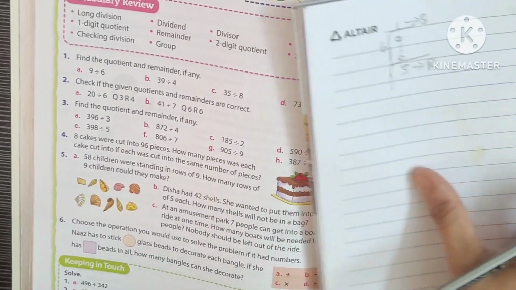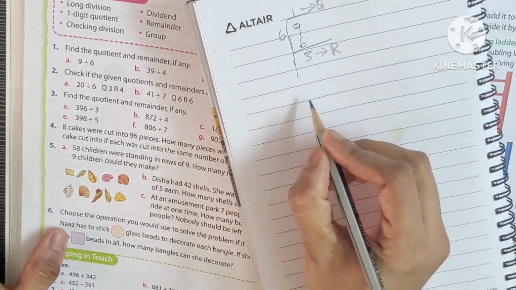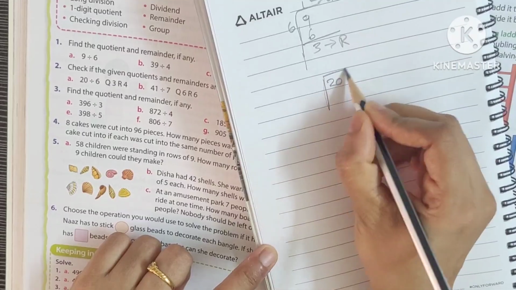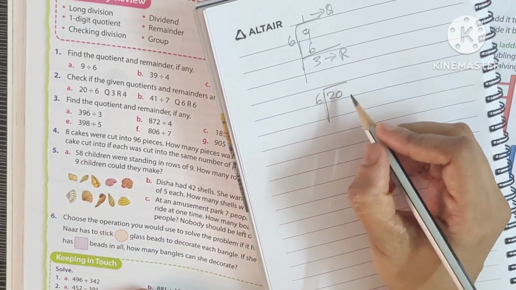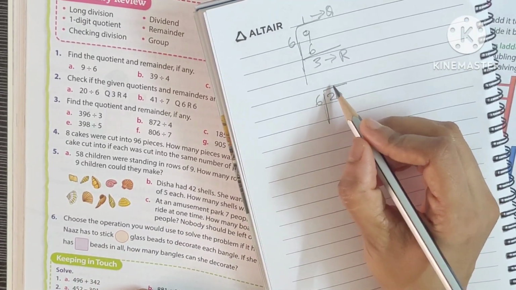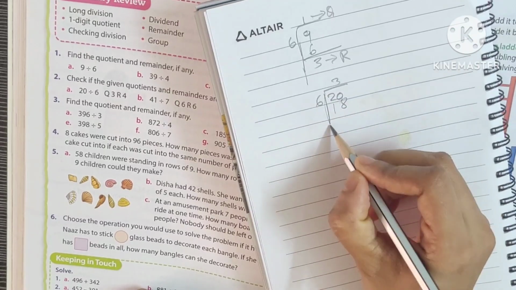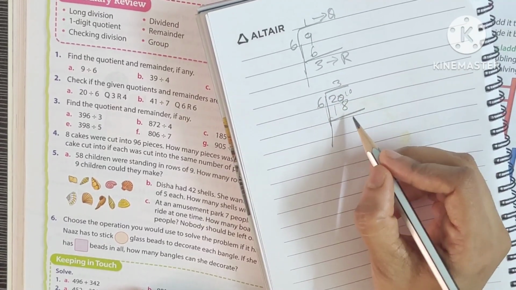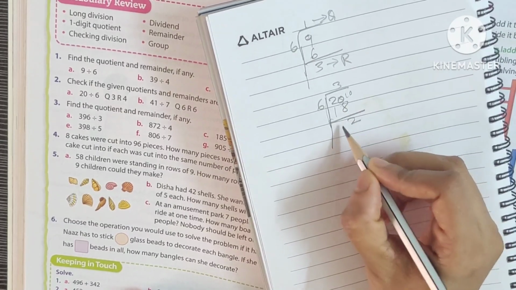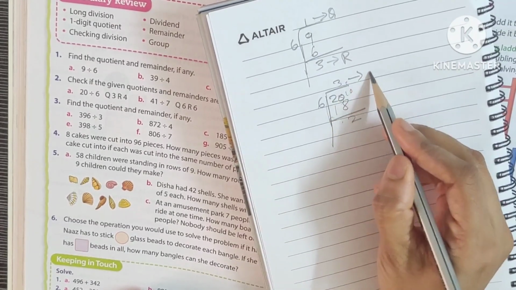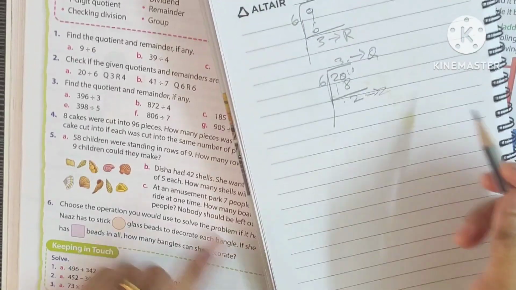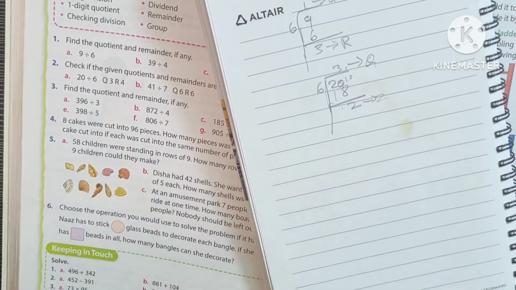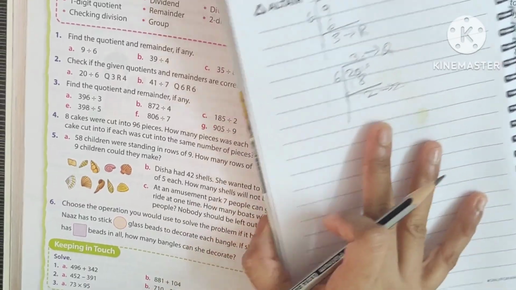So first we have to see whether it is correct or not. 20 divided by 6. So quotient is 3, remainder is 2. So what they have given is wrong. They gave remainder 4, it's wrong.